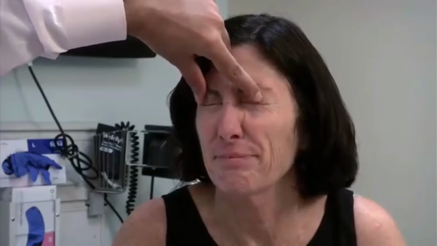Test motor function of the seventh cranial nerve. First, have the patient raise her eyebrows as far as possible, then have her close her eyes as tightly as possible and try to pull them open. Inspect the face and nasolabial folds for symmetry.